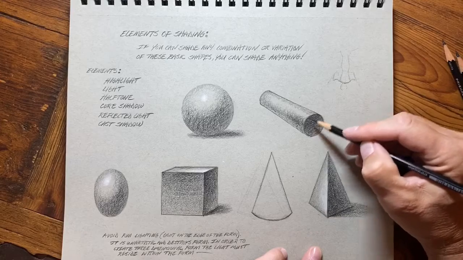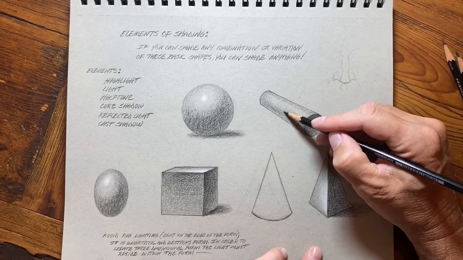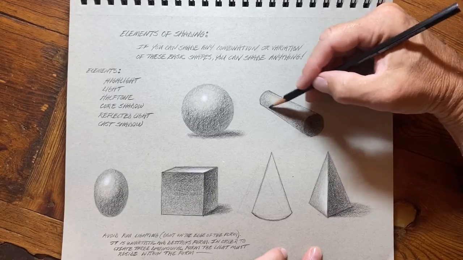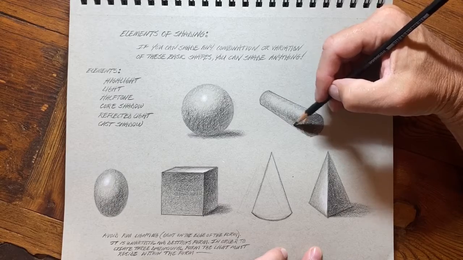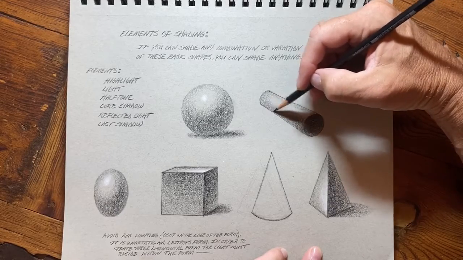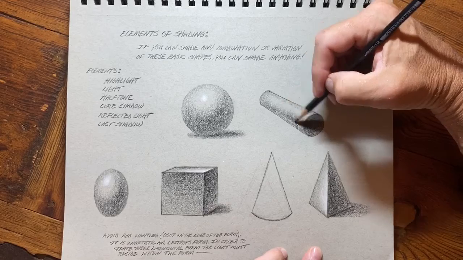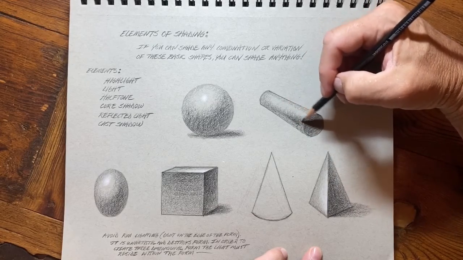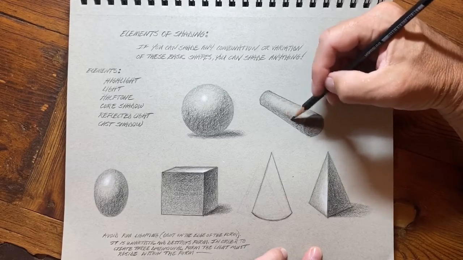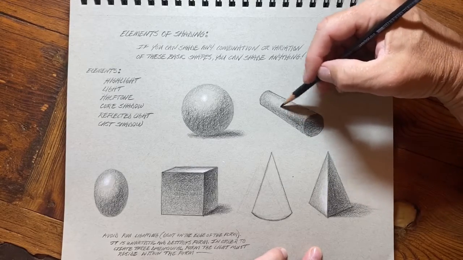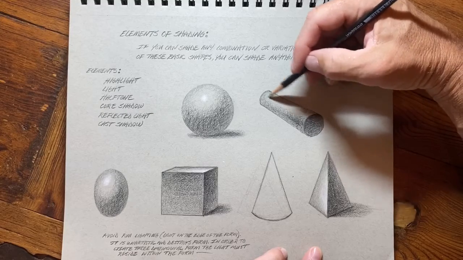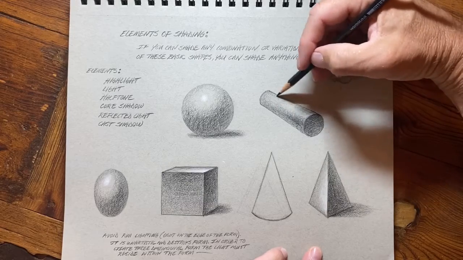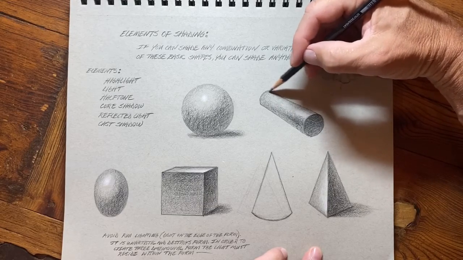So darkest dark near the lightest light. Then we have the core shadow. We have the reflected light under here, but it needs to be a tiny bit darker because remember, we don't want the reflected light to be the same value as the halftone. And now I'm going to try to darken this area in here a bit of the halftone. And I want the light to be more toward the end here and the rest to kind of disappear.